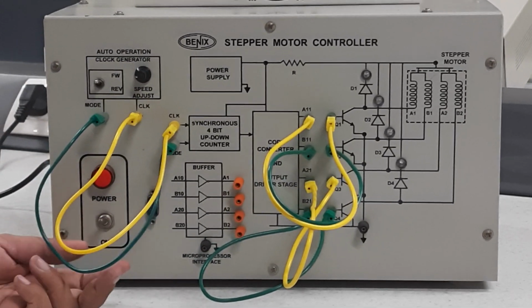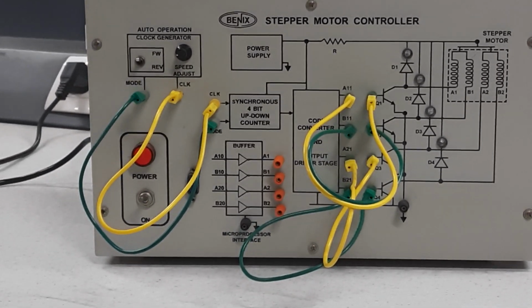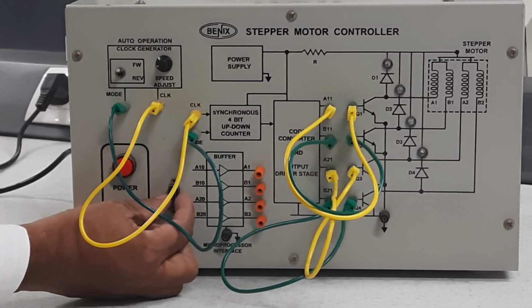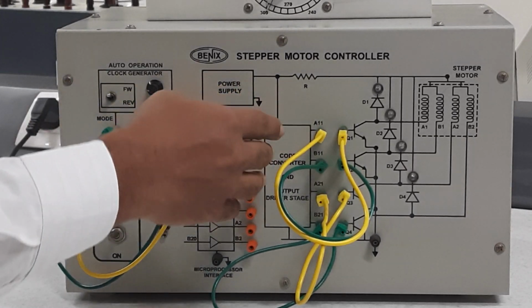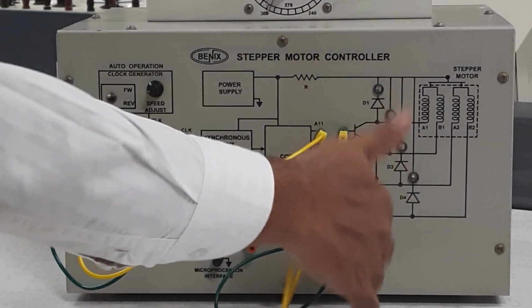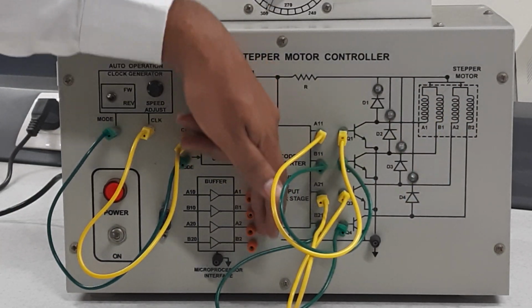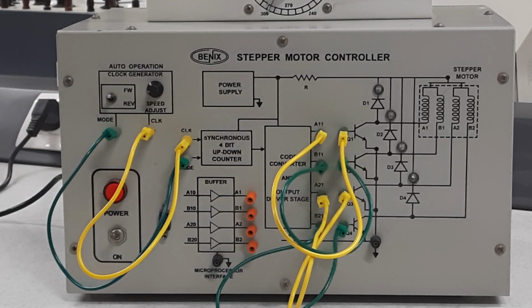If you want to control the stepper motor using your laptop or computer, then you have to connect it through a microprocessor. So there is a microprocessor port here. You can write programs and that will be connected. You can connect these driver inputs, all these driver inputs that you are having, directly to these particular ports, and you can write programs and then you can control. What is that particular program?